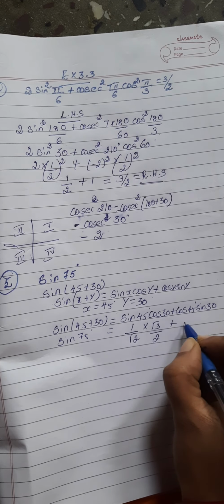We have an identity. Cos A cos B minus sin A sin B is what? What is the identity we have? We proved that first identity, that is cos(A plus B).